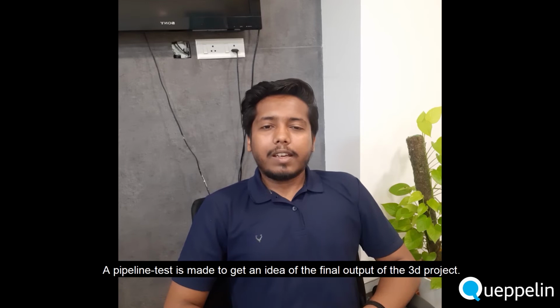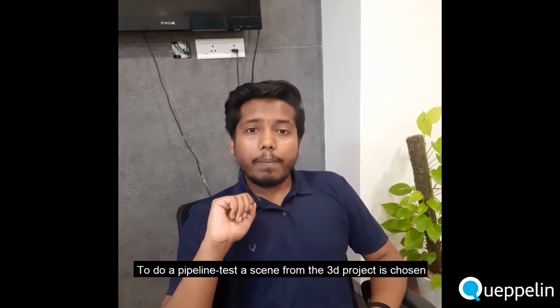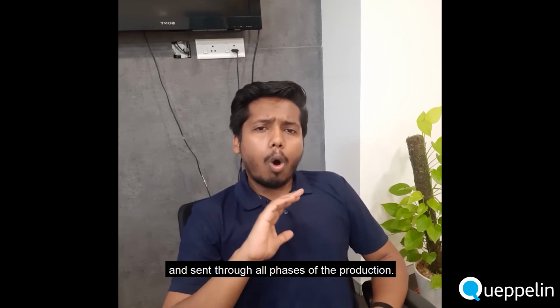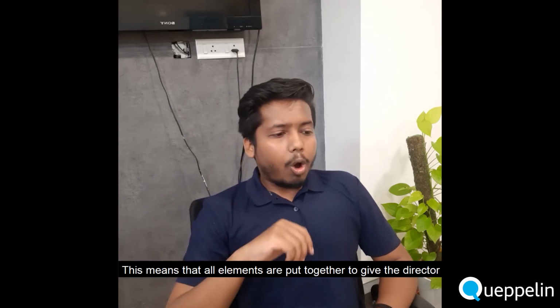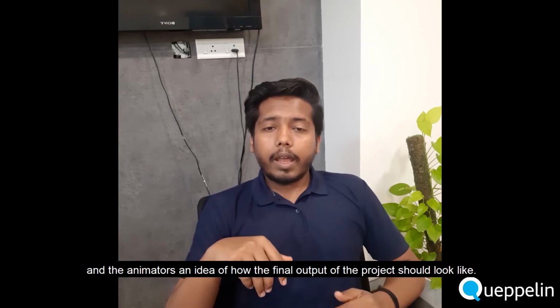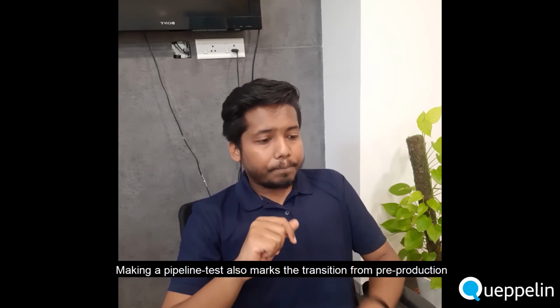A pipeline test is to get an idea of the final output of the project. To do a pipeline test, a scene from the project is chosen and sent through all of the phases of the production. This means that all the elements are put together to give the director and the animator an idea of how the final output of the project should look.